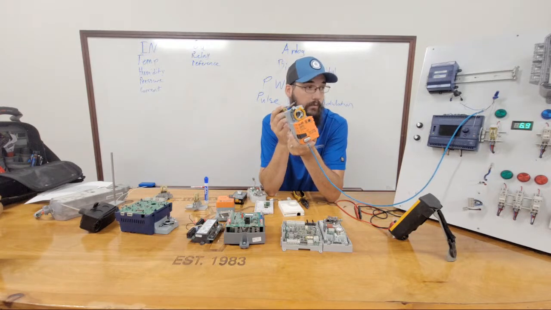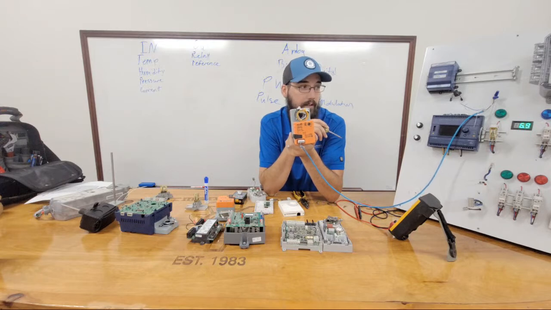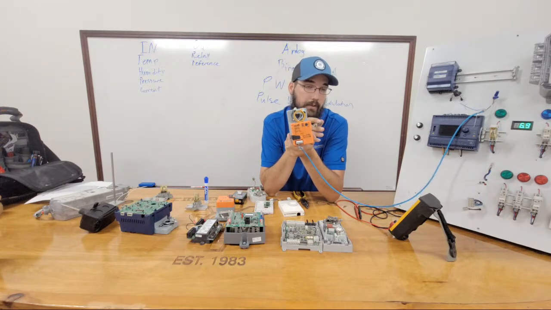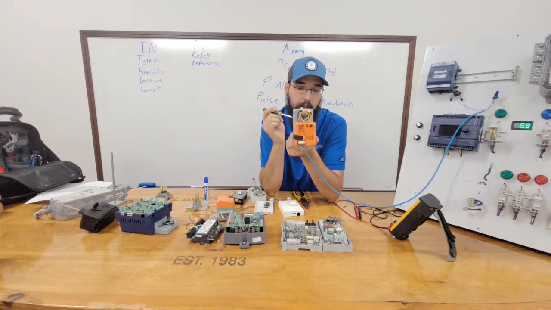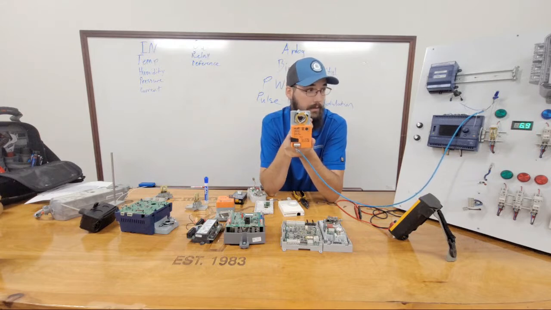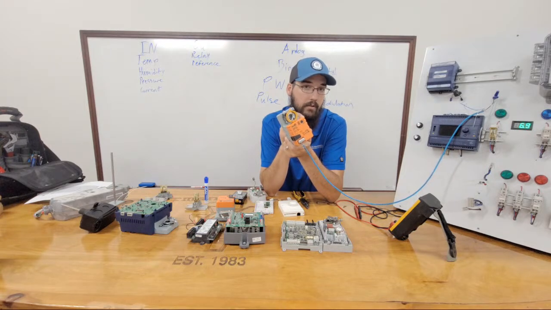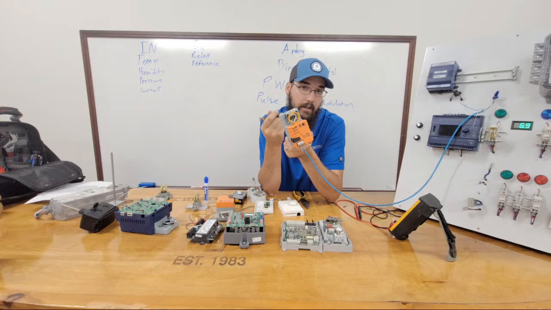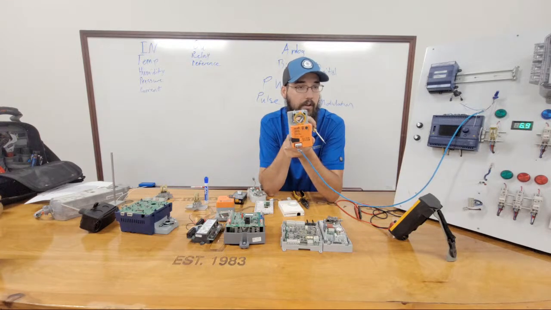If it is getting 24 volts and it doesn't rotate, well, then it could be the motors in here have gone bad, the control circuit, or maybe the gears have stripped. Right? So if the gears strip out internally, you may hear the little motor in here spinning all day, but it's never going to actually turn.